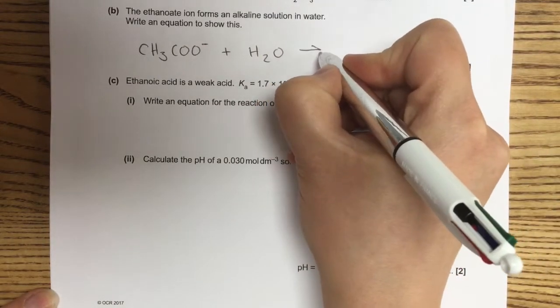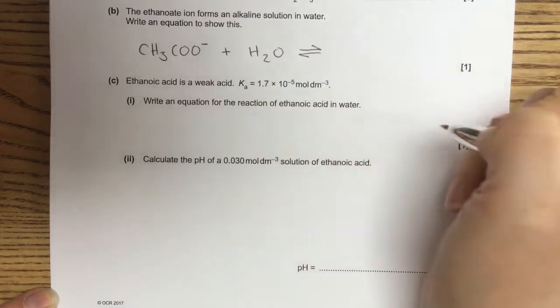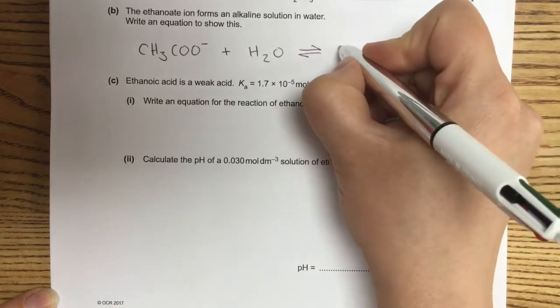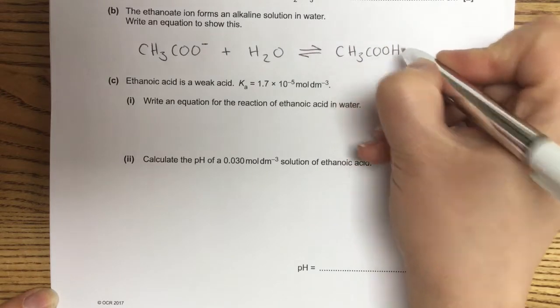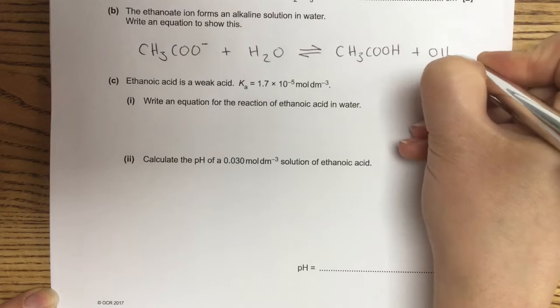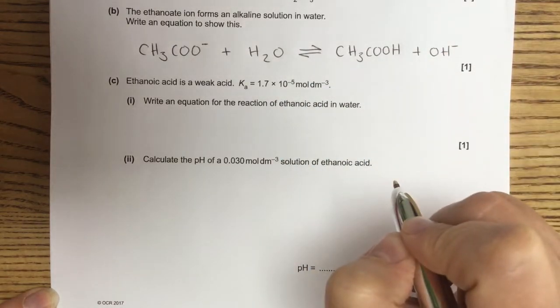This is going to be an equilibrium. I think in the mark scheme it doesn't matter if you put an equilibrium sign or an arrow, but it would form an equilibrium. We're going to get CH3COOH because it's going to accept a proton from the water, plus OH minus. No need for any state symbols, it's only 1 mark.